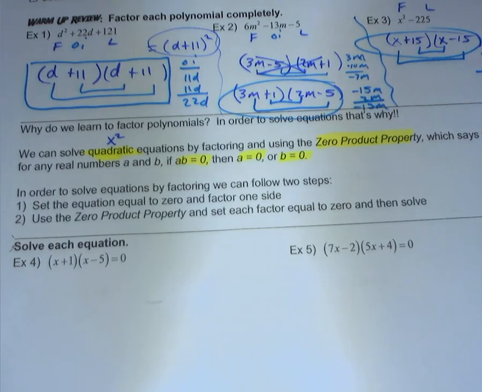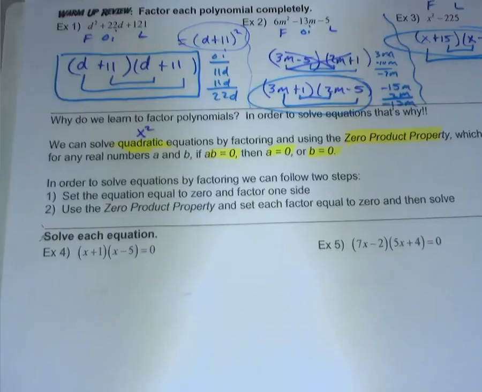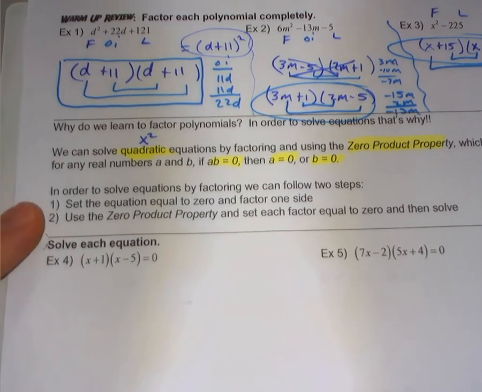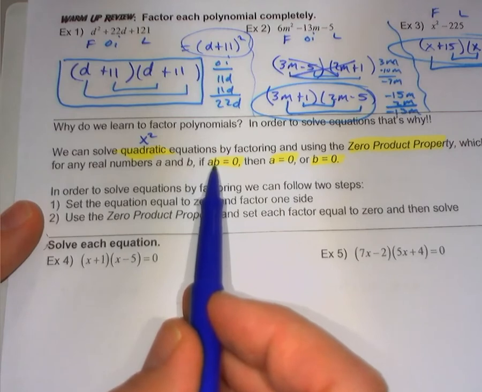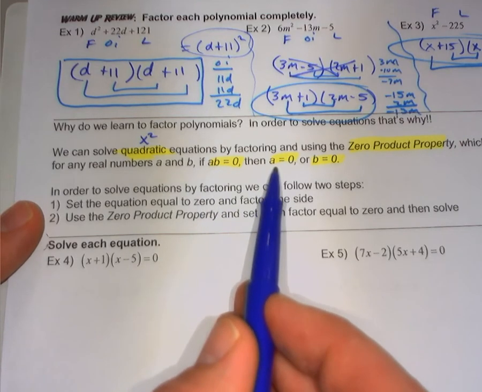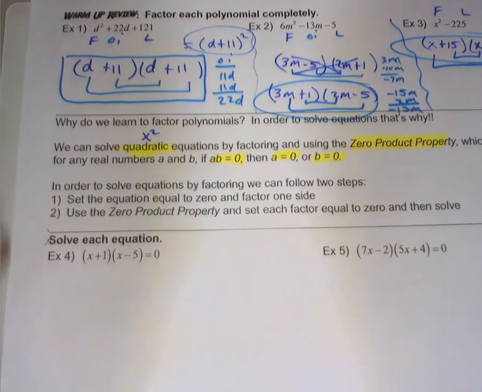So what's 0 times anything, guys? 0. So if you have a product, two things multiplied together, two unknowns, a and b, and it equals 0, well, that means either a has to be 0 or b has to be 0. So that's what this states. If I have two unknowns, a and b multiplied together, and it equals 0, well, then a has to be 0 or b's got to be 0. Okay.